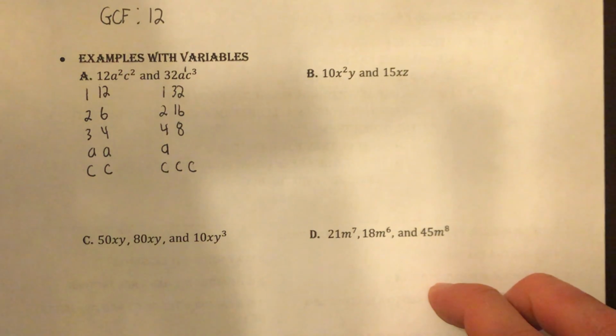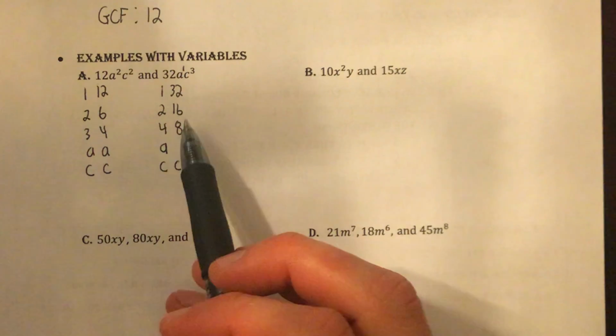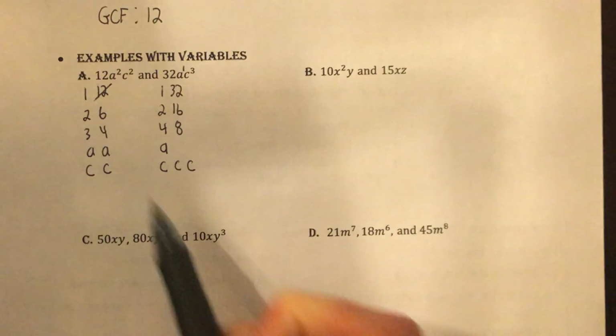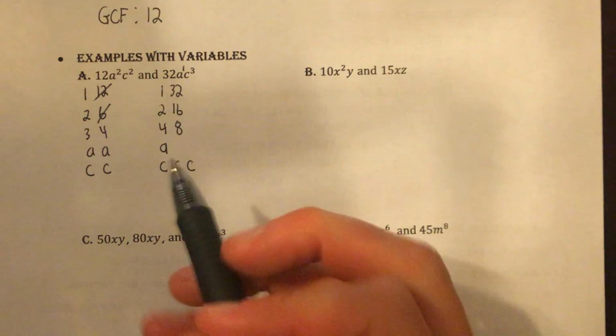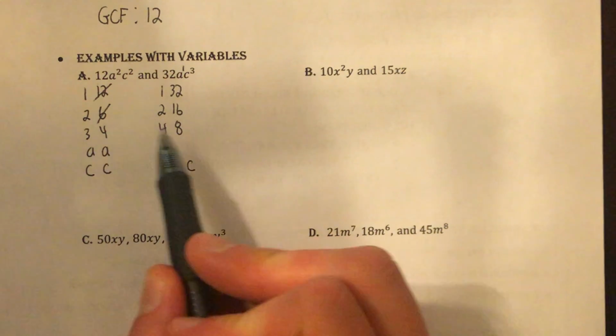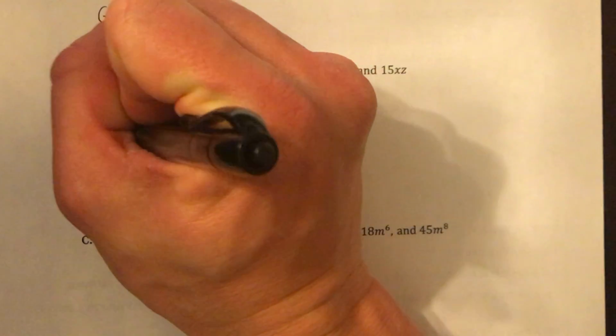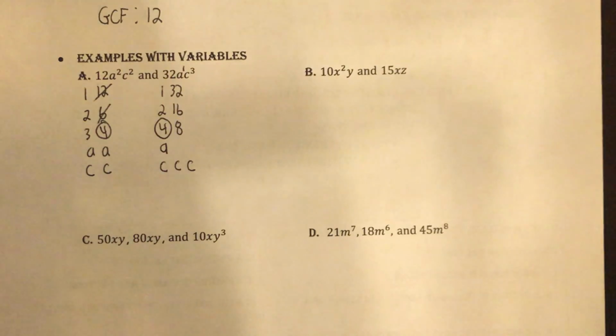First things first, I'm going to start with the numbers, the smallest number that we have, which is 12, and see if it's on the list. So 12 is here, but it's not here, so not an option. 6 is the next number. Is 6 here? It is. Is it here? No, it's not, so not an option. Is 4 my next number? Is 4 here? Yes, it is. So that is a part of my greatest common factor.